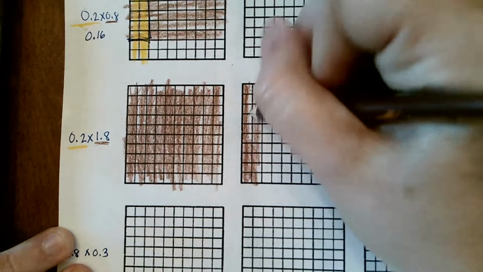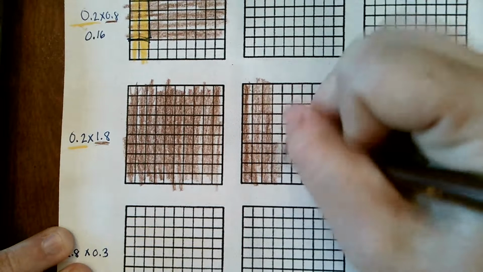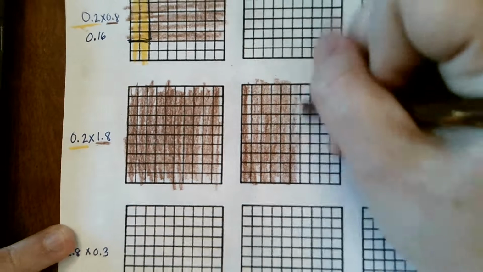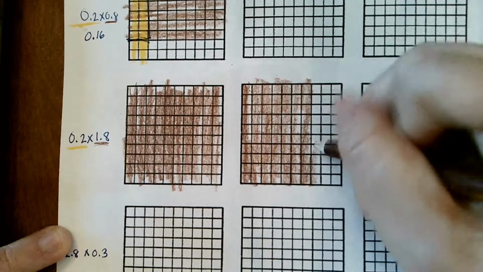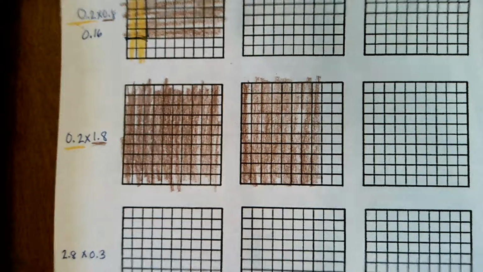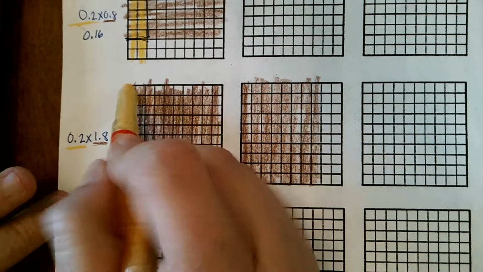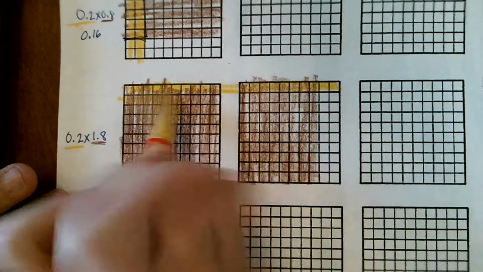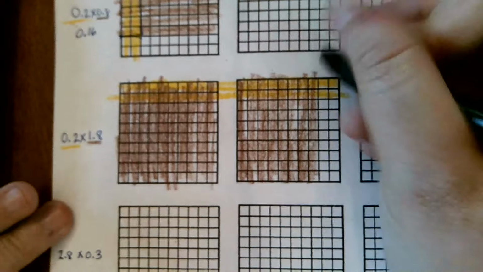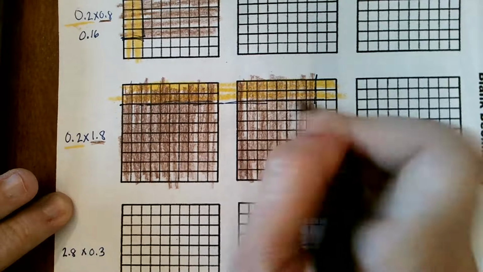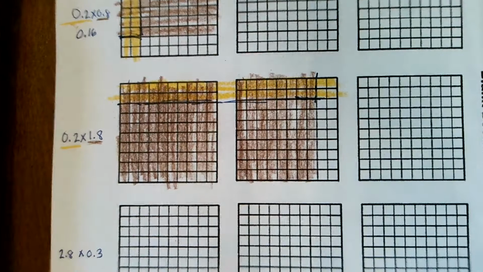Oh, I need to sharpen my color pencil. 1, 2, 3, 4, 5, 6, 7, 8. All right, and then going the opposite direction, so horizontally, I'm going to do the 2 tenths. So I'm going to go all the way across here. And I'm going to go all the way across here. Okay, so the things that are overlapping, from here all the way over, that is what my answer will be.